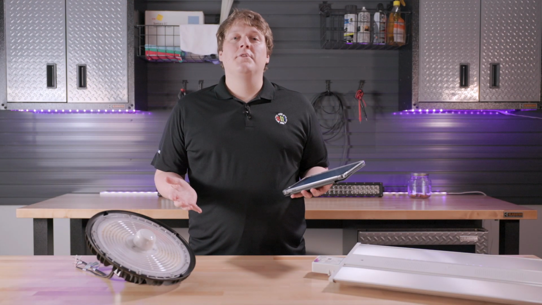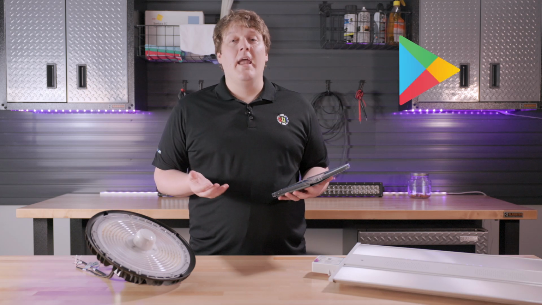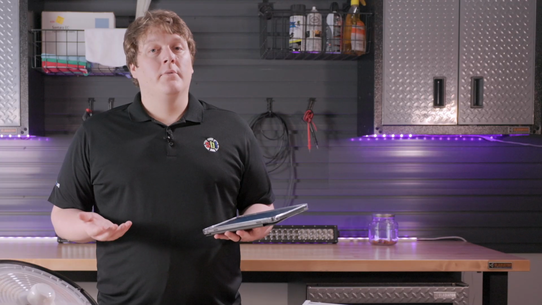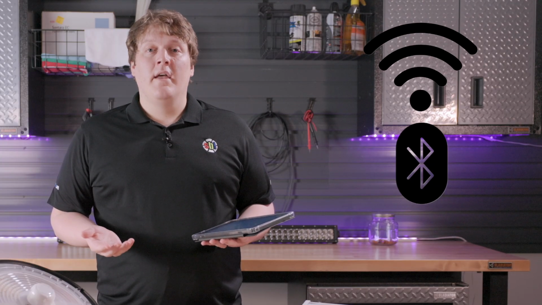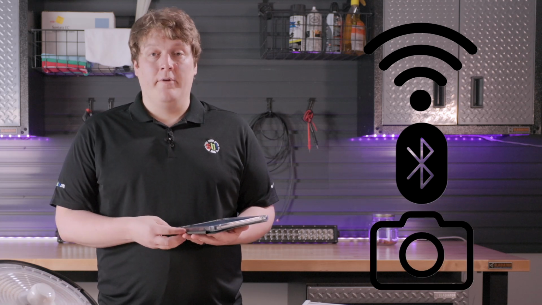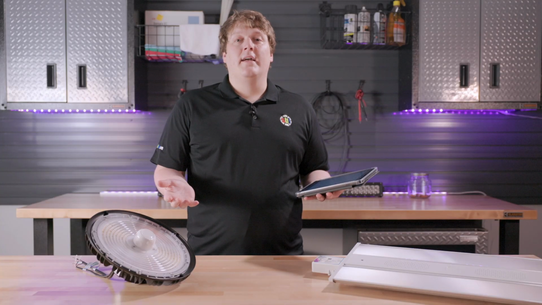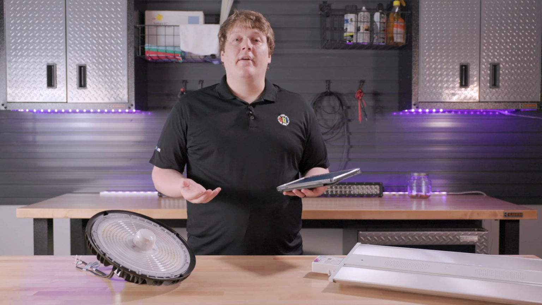The Keilton Network Lighting Control app is available from both Google Play and the Apple Store. This app will also require access to your network and Bluetooth, and at points may make use of your device's camera.